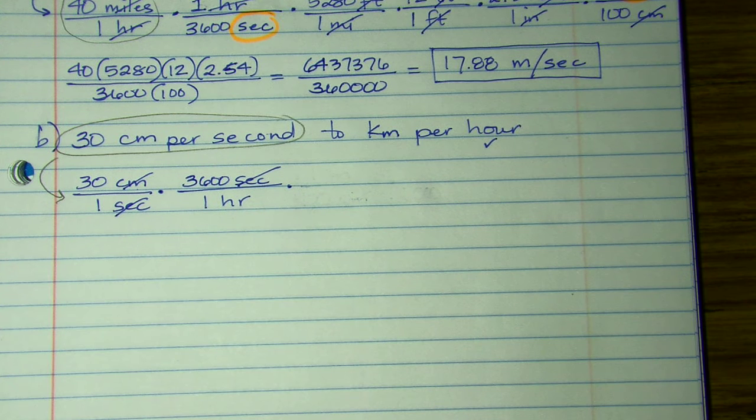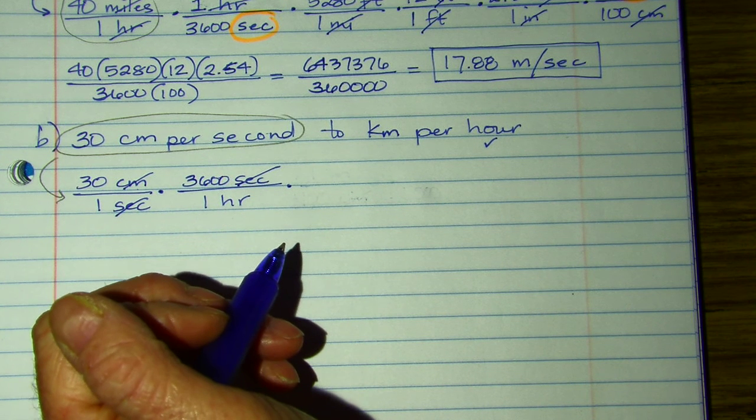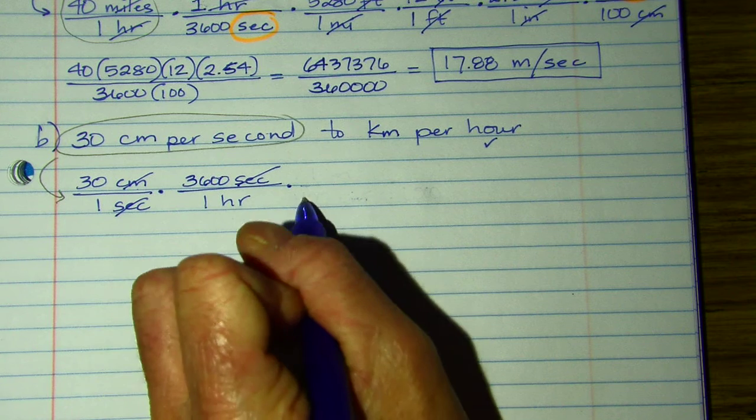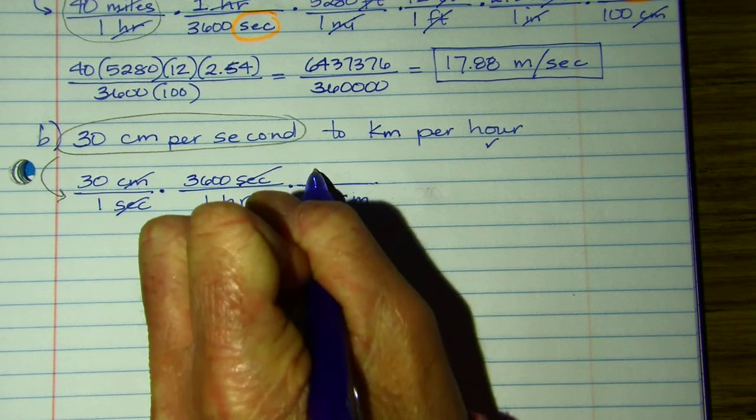I could go from centimeters to meters to kilometers. That would be one way to do it. Or I can go from centimeters to inches to feet to kilometers. It's really up to you guys. So I think I'm going to stick with what I was doing. So sorry, there are 100 centimeters in 1 meter.